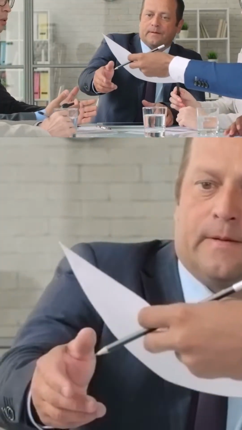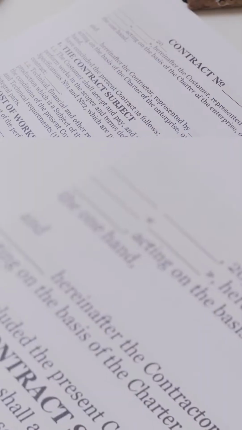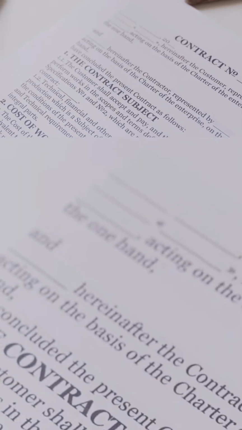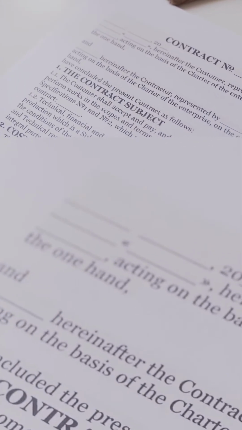Drafting key contracts and agreements is essential for legally binding business relationships. This includes partnership agreements, client contracts, and supplier agreements. Having clear, written agreements helps prevent disputes and outlines each party's responsibilities.